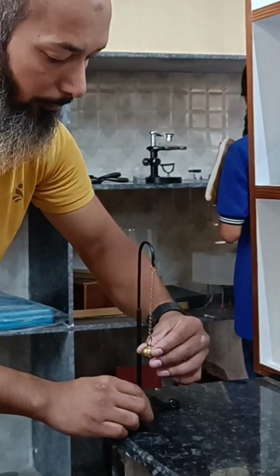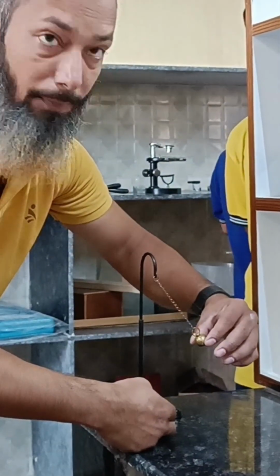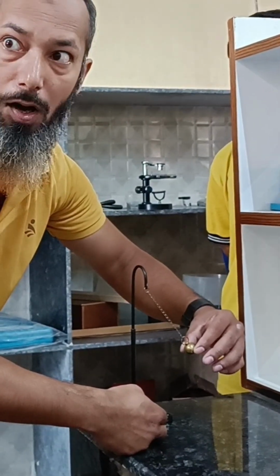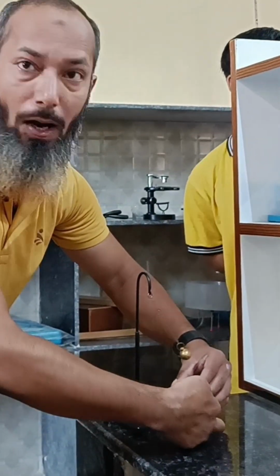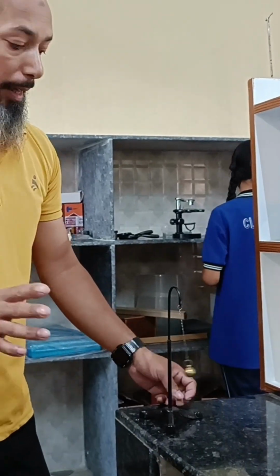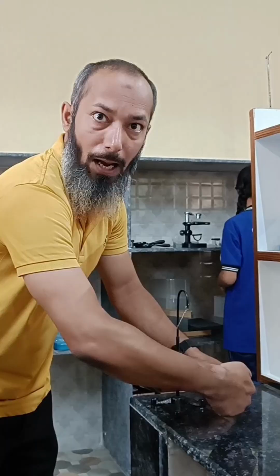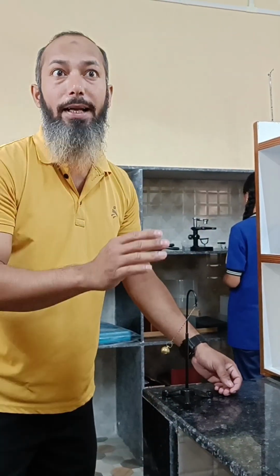Okay, now? This is the mean position. From here we are turning here. So it is going here and coming here, one oscillation. So what is the time period? It is the time taken by a ball to complete one oscillation. Going and coming, to and fro movement, is called oscillation. Okay, now?